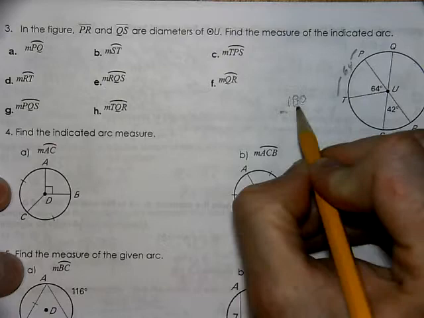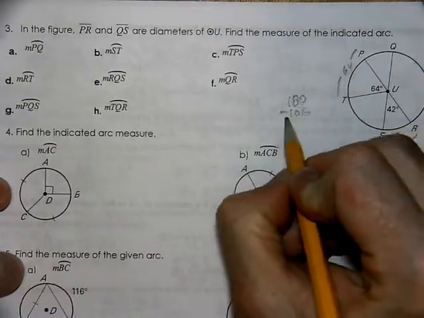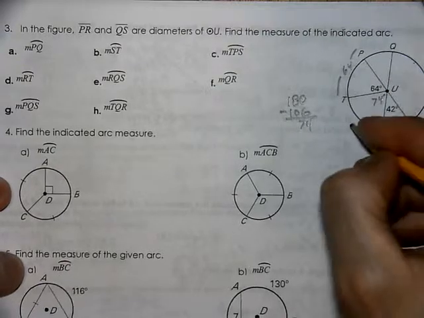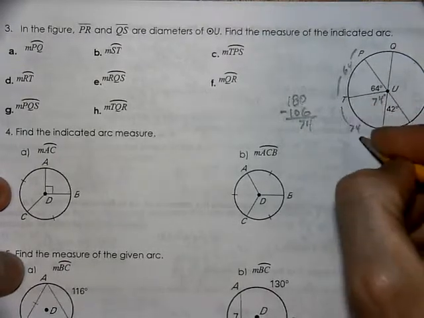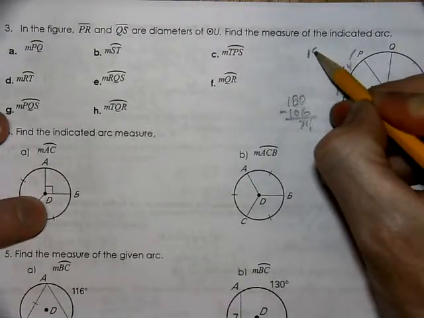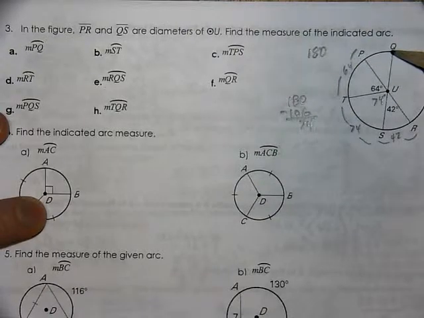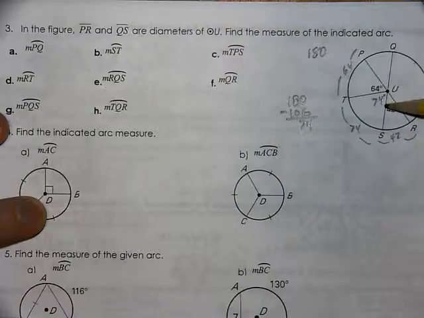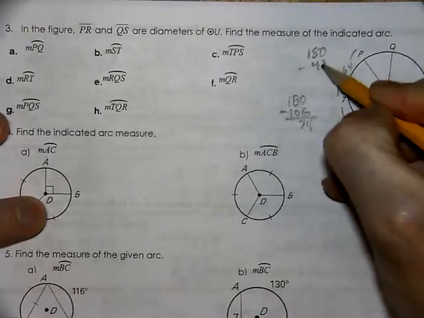That's 106. On this side, we'd have 180 with that diameter minus the 42.